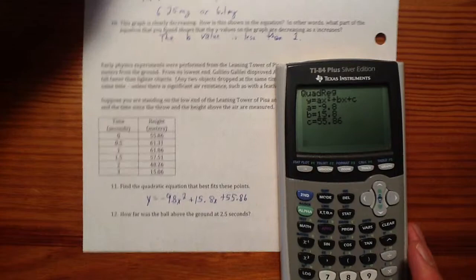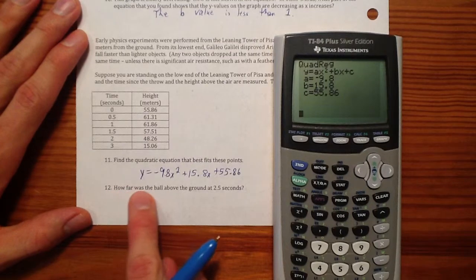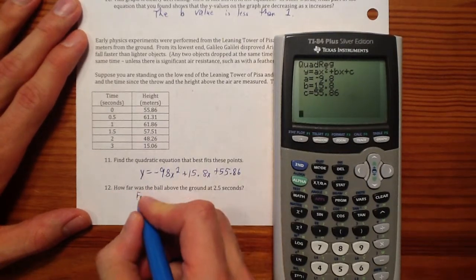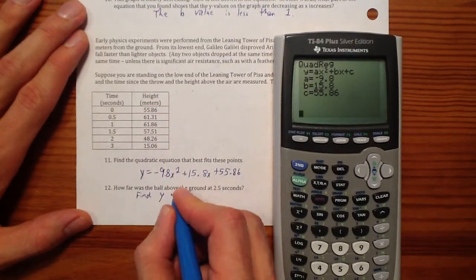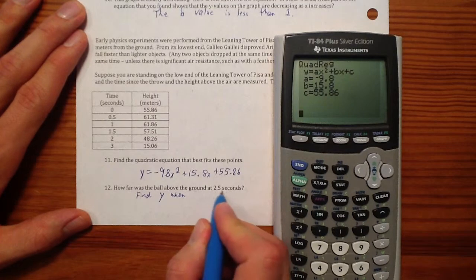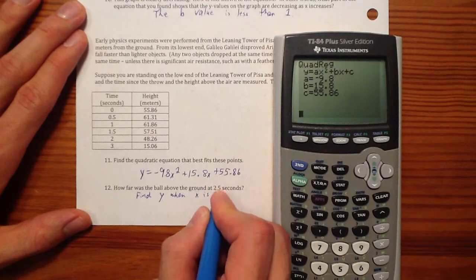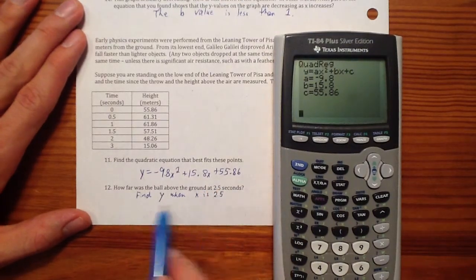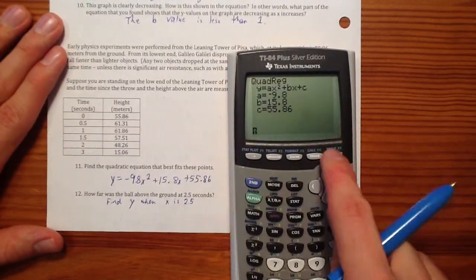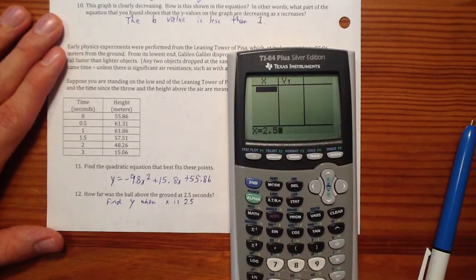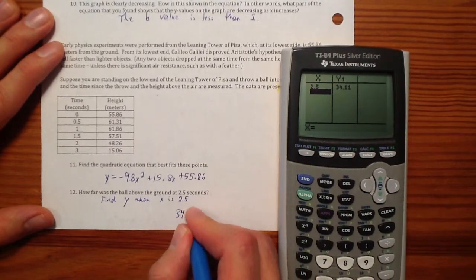Okay, let's read number 12 real quickly. How far was the ball above the ground? Let's pause. Rephrase. What was the height of the ball? Rephrase again. Find the height. Find y when x is 2.5 seconds, that's time. That's really what that question said. So let's do it. We already have it in the calculator, so you can hit second and table and put 2.5. Done. 34.11 meters.